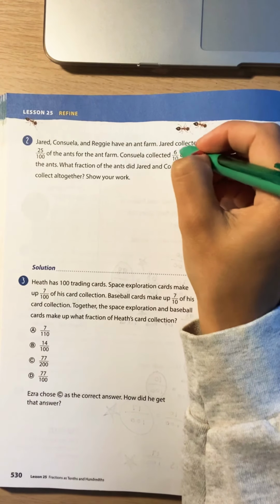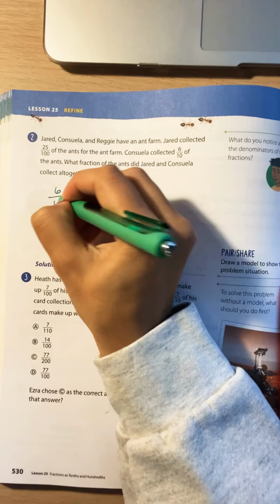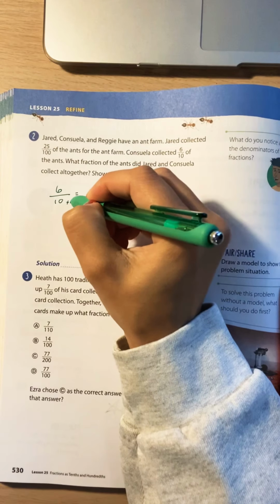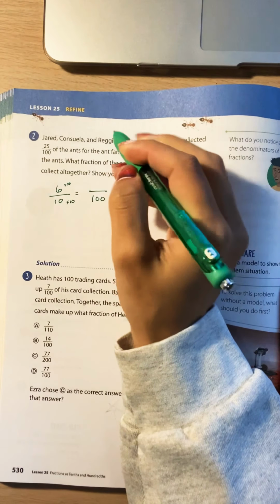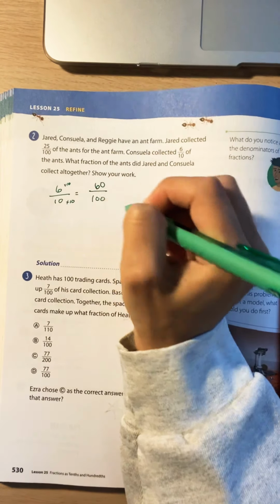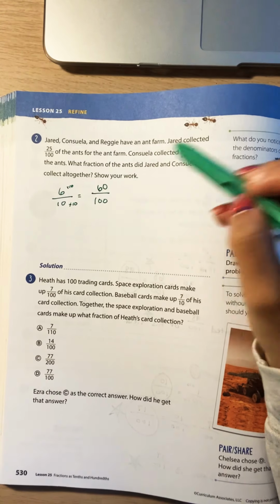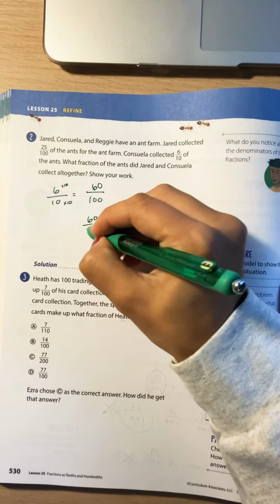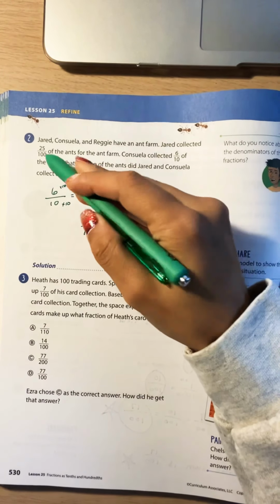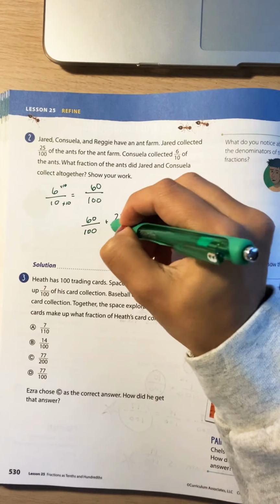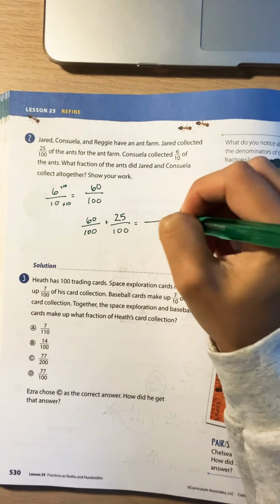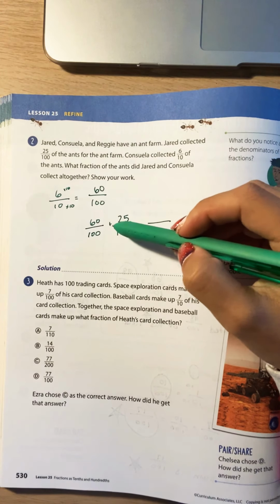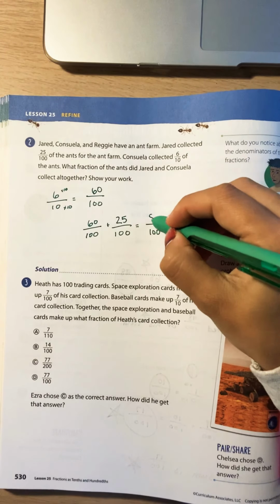So I need to change my 6/10ths into hundredths before I can add. 6/10ths equals how many hundredths? I multiply both sides by 10, both numerator and denominator. 6 times 10 is 60. So Consuela really collected 60 hundredths. 6/10ths equals 60 hundredths. Then I can add it. 60 hundredths was Consuela's. I can add it to Jared's, which was 25 hundredths. My denominator will stay the same. It will be 100. And then I add my numerators. 25 plus 60 is 85.